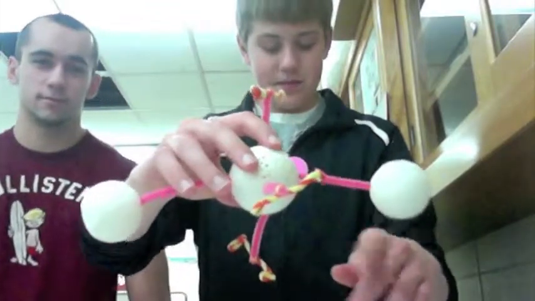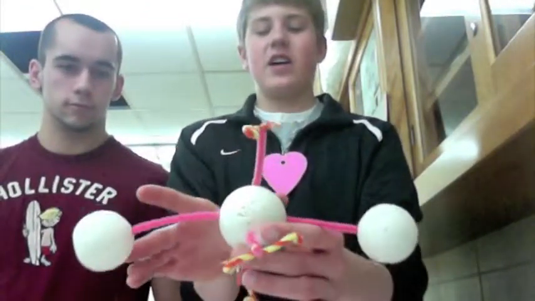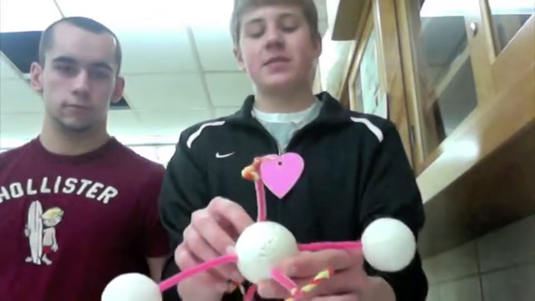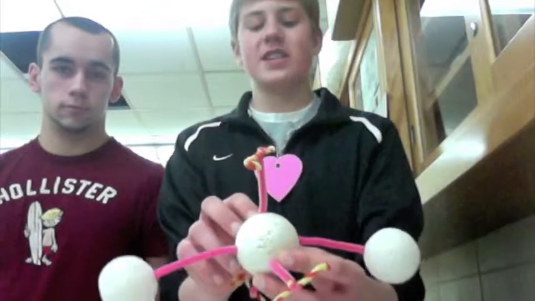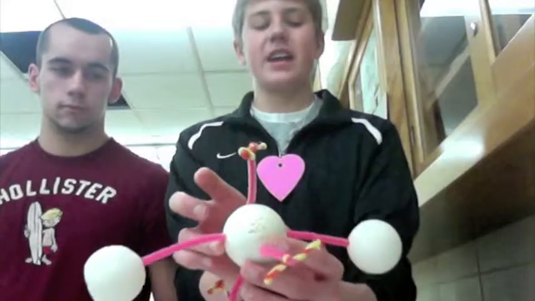And this molecule is nonpolar because the charges of the bonded electrons meet at the center at the nucleus. So the positive charge from the nucleus cancels out the negative charges from the center.